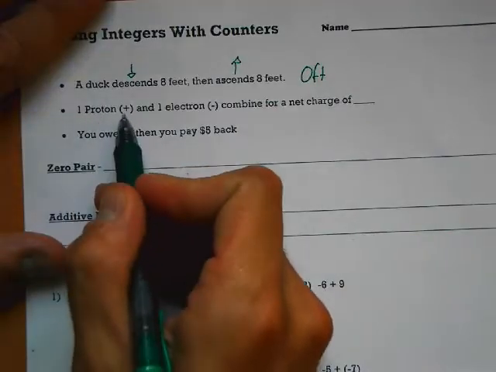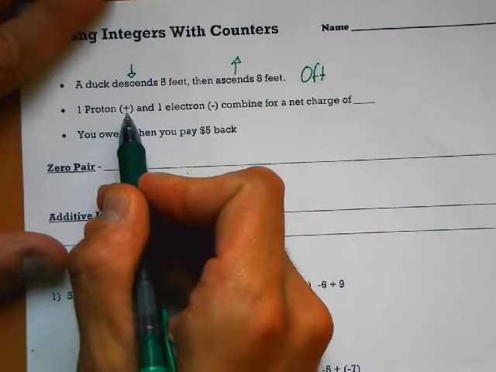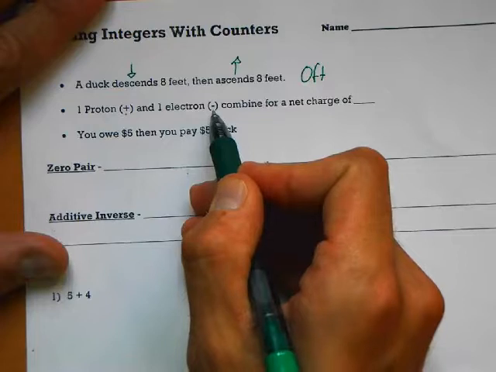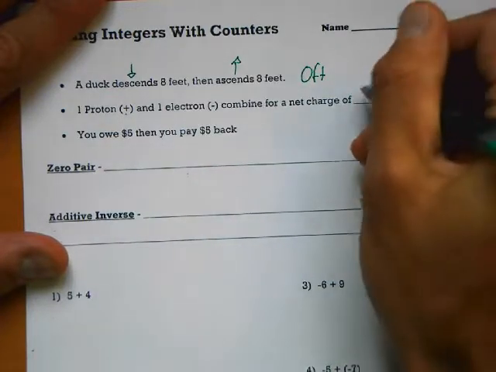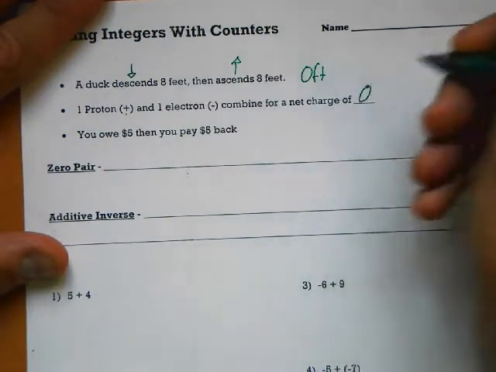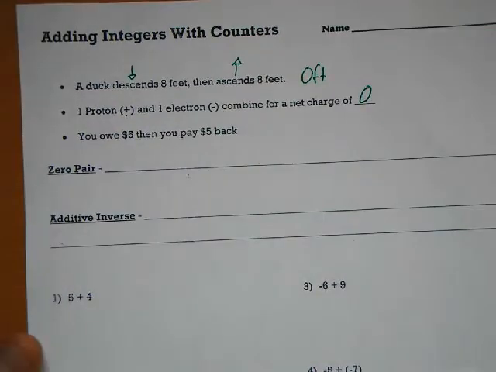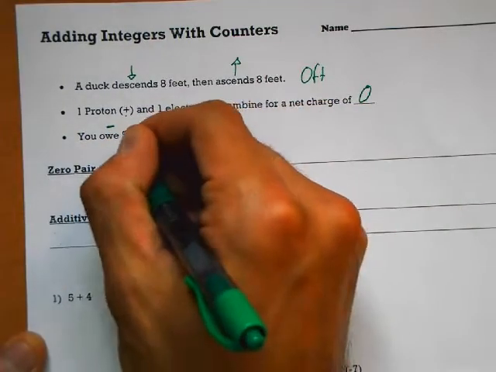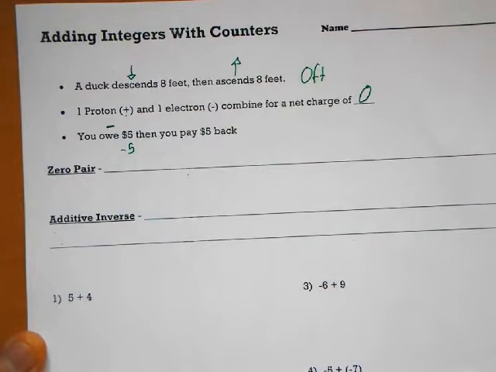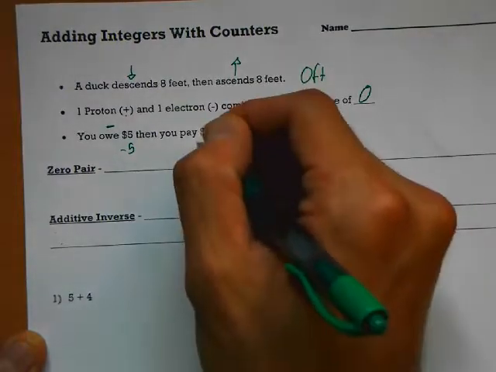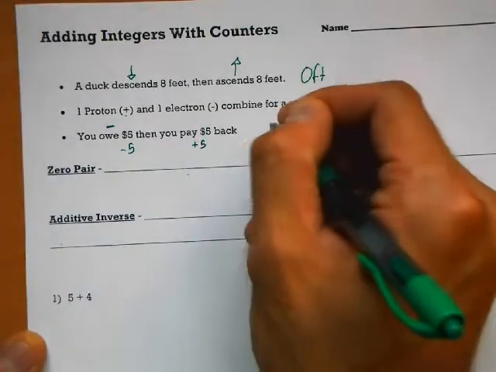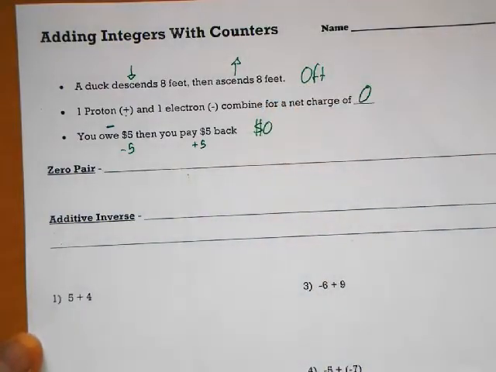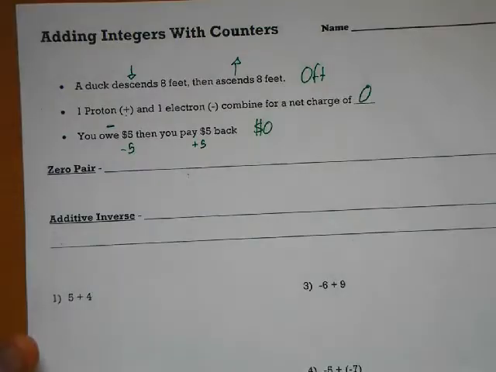If you have one proton, that's positively charged, and one electron, they combine for a net charge of 0. You don't know that yet, we'll study it in a couple weeks. And then if you owe, that's negative $5, so negative 5, and then you pay that $5 right back, you're going to end up with $0. You don't owe anybody any money, you don't have more money, but you're ending up at 0.